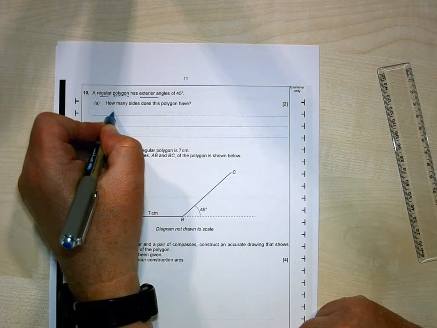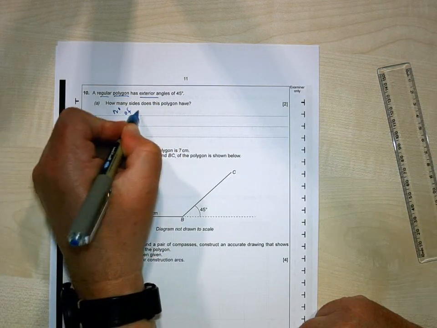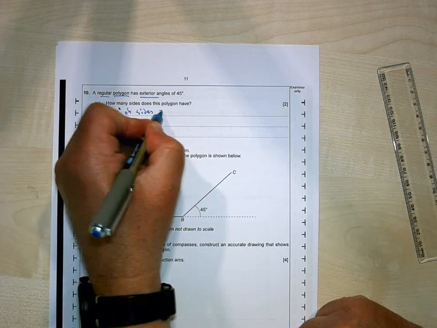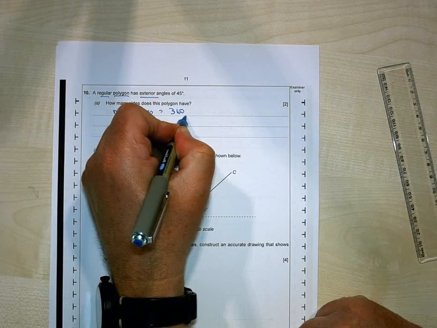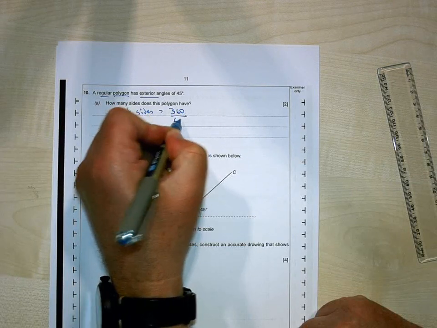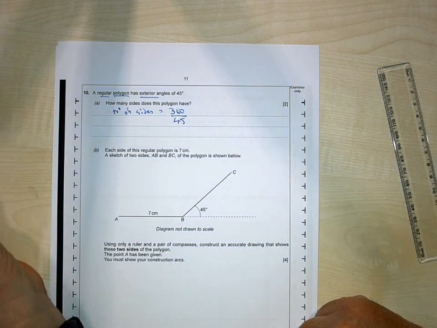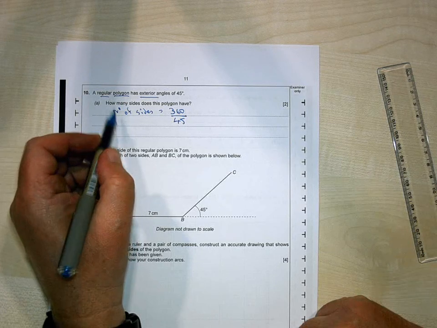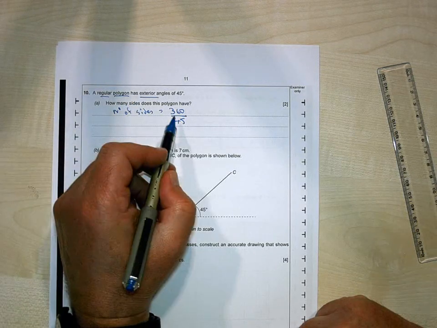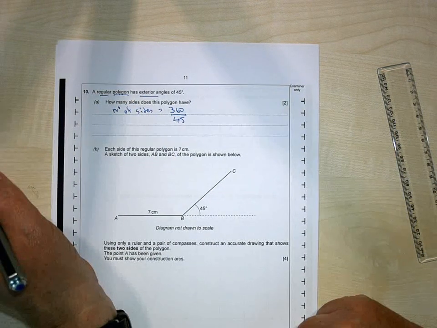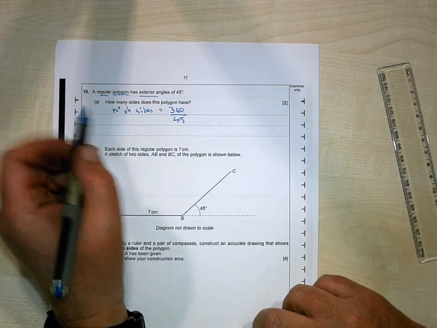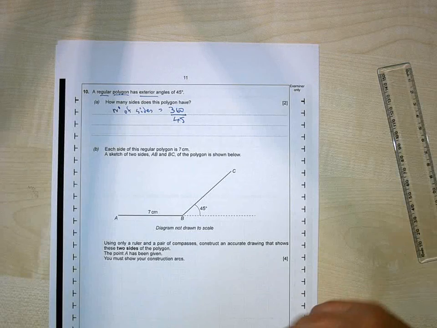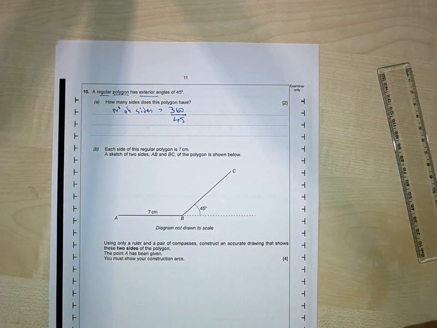So to work out the number of sides will be 360 divided by the exterior angle. So if they give you the number of sides and they ask you to work out the exterior angle, it'll be 360 divided by the number of sides, but the same rule applies in the other direction. So we have to do 360 divided by 45.